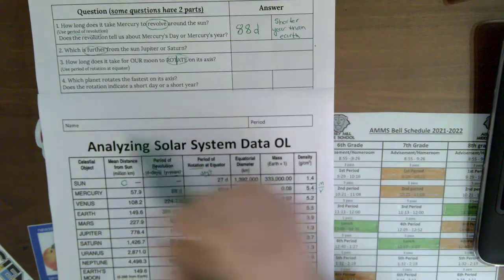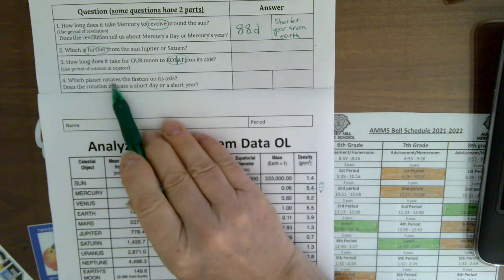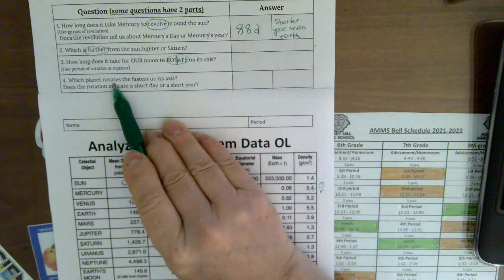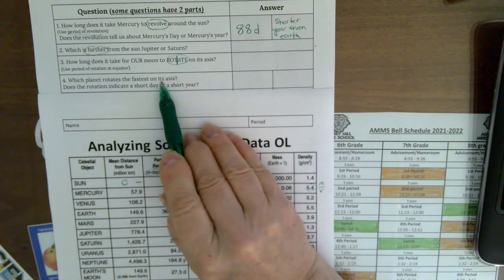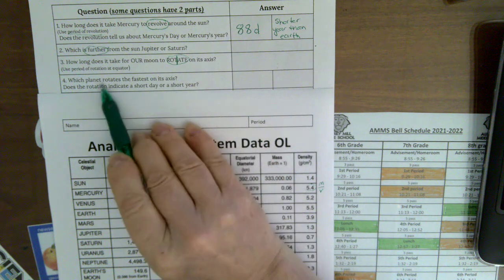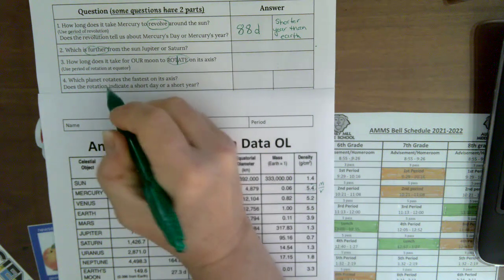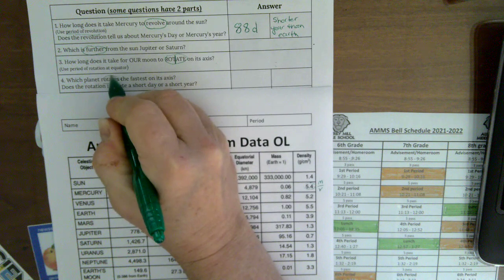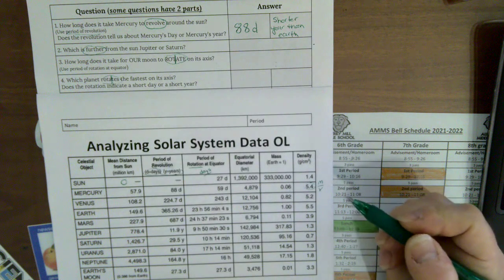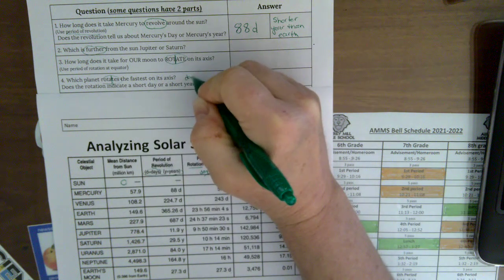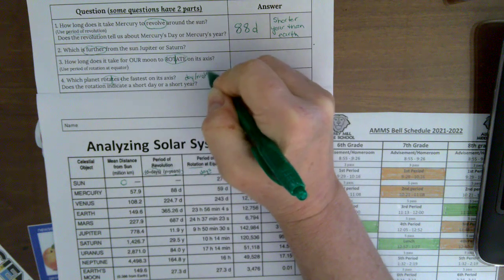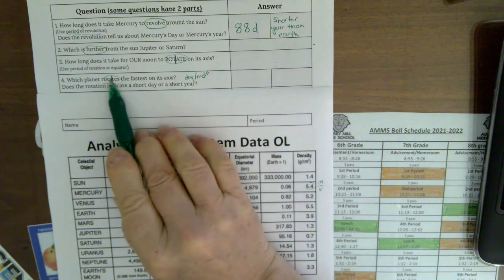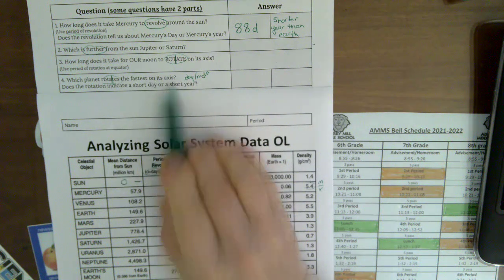Your next question says, which planet rotates the fastest on its axis? We know rotation, okay, the word rotate means to spin on its axis. That tells us day and night. So which planet rotates fastest on its axis?